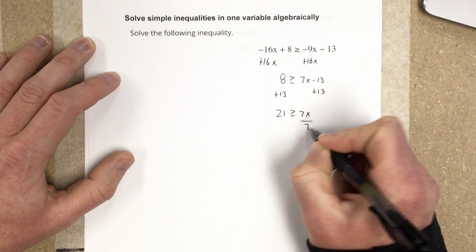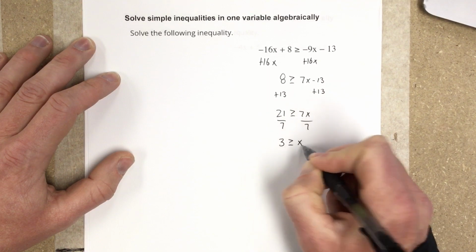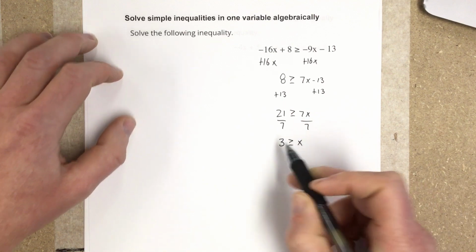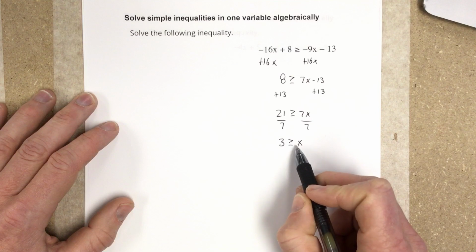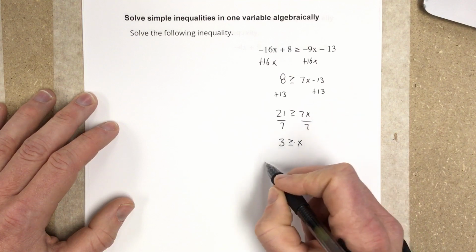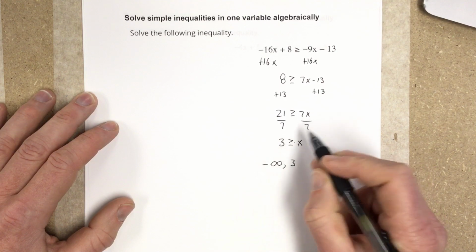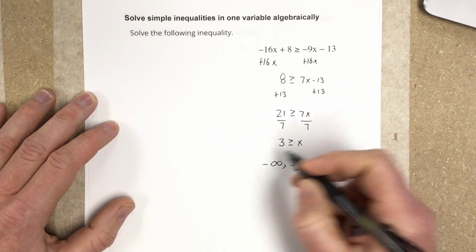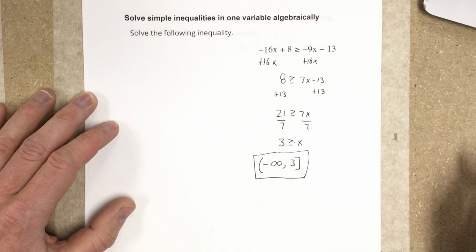And then we're going to divide by 7 on each side, and we get 3 greater than or equal to x. So this says, reading left to right, 3 greater than or equal to x, but right to left it says x less than or equal to 3. So the smallest number would be negative infinity, and the largest number would be 3. That says x can equal 3, so I'll put a bracket on it and a parenthesis on the negative infinity, and that's the interval notation.